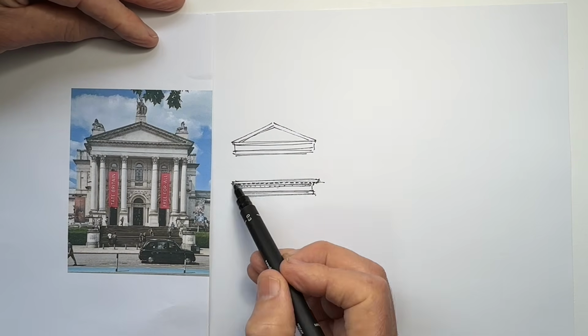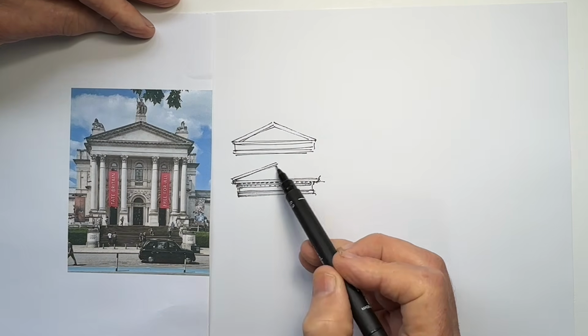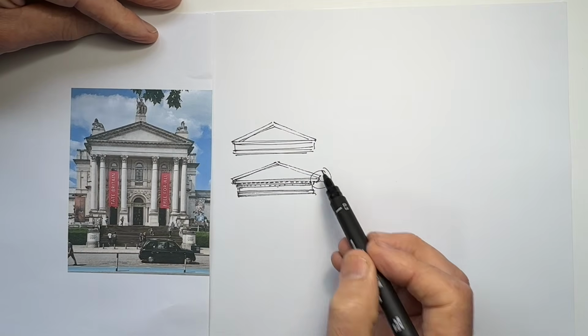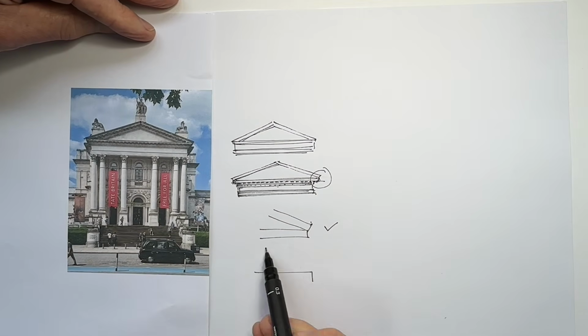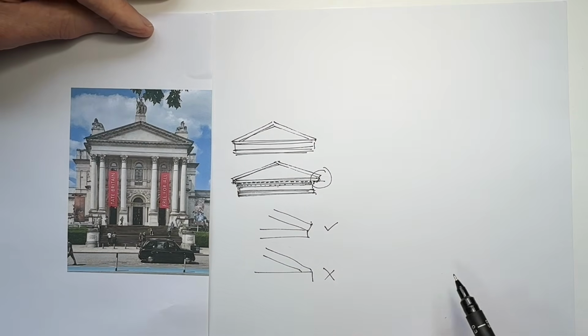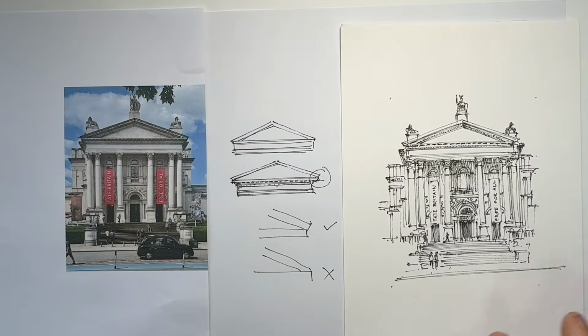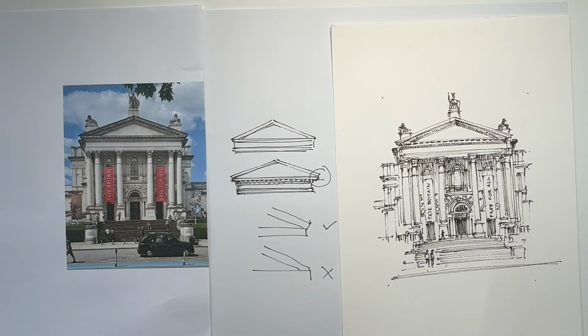So I'll just quickly get this done. You'll only have a second to see if you can spot the difference. Can you see the difference? There it is, it's the corners. This is the way it looks and this is not the way it looks, but it's easy to presume that coming to a point is how it is when we don't look carefully. Because, well, it's a triangle on a rectangle.